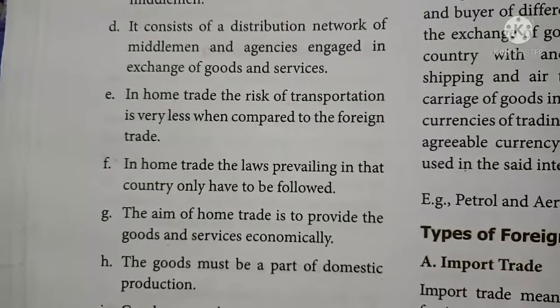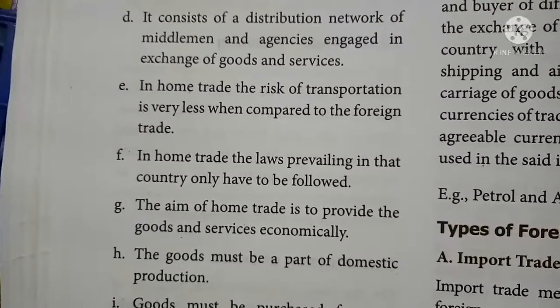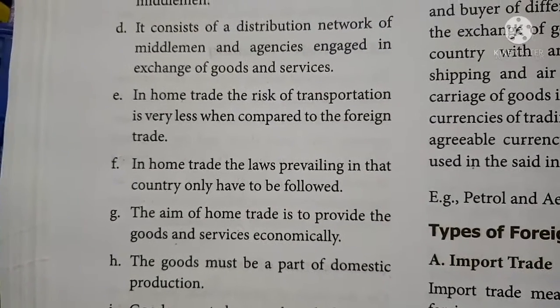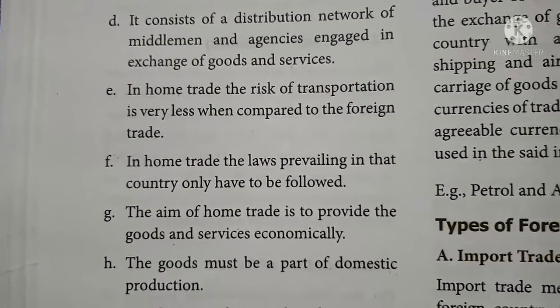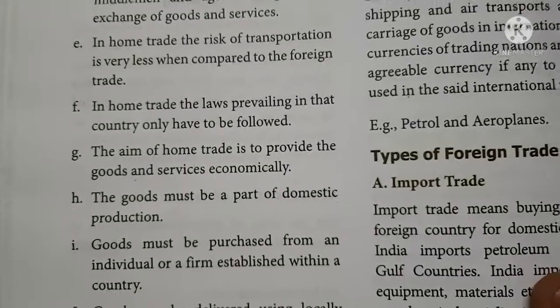Only the laws prevailing in that country have to be followed in order to exchange goods and services within the nation. The aim of home trade is to provide goods and services economically.